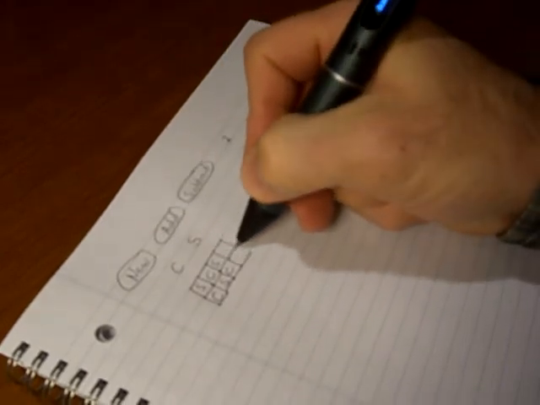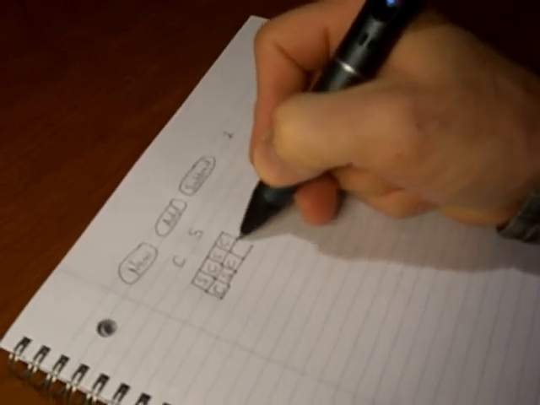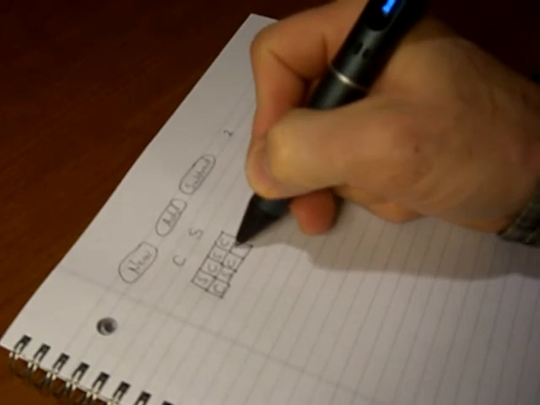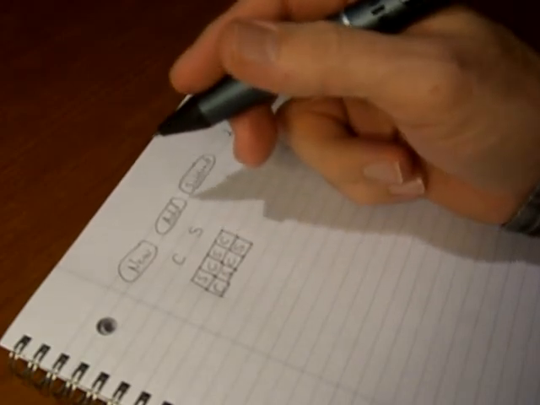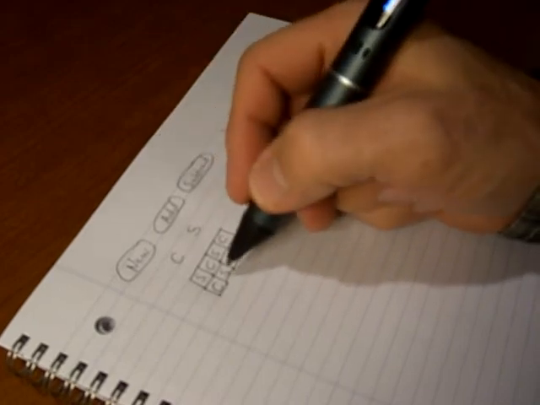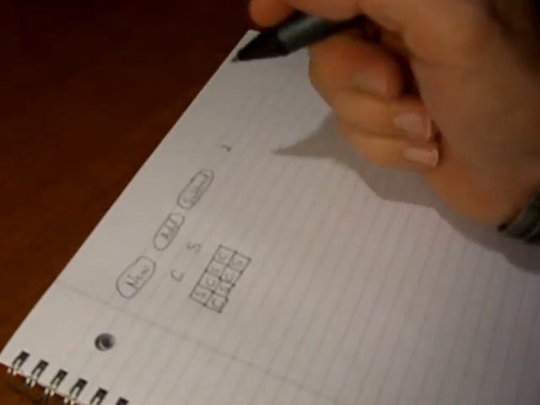And let's finish this up here in the final box. So we have C4 and S4, so this one ended in a tie. And that's basically the game.